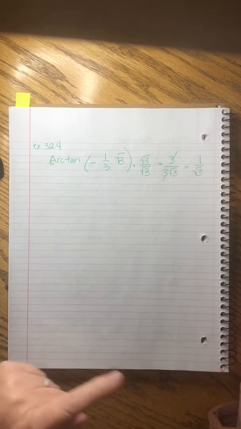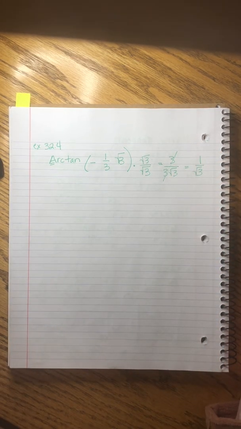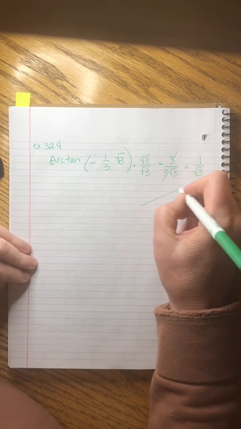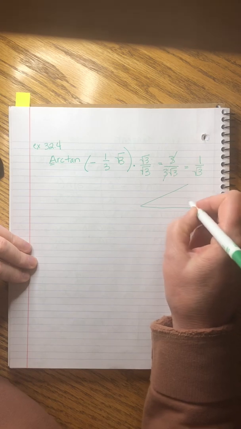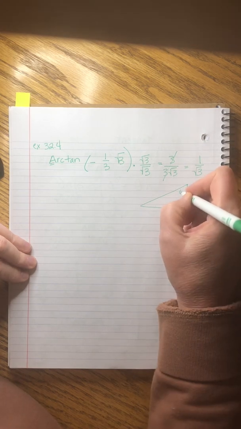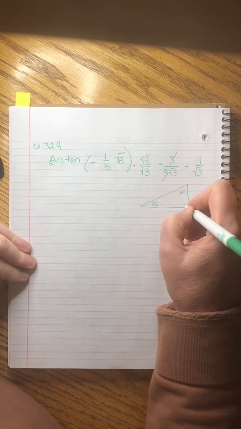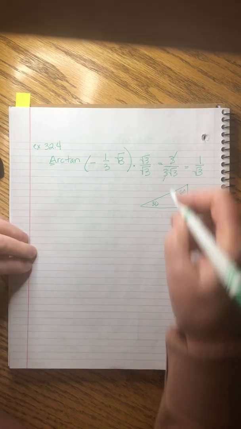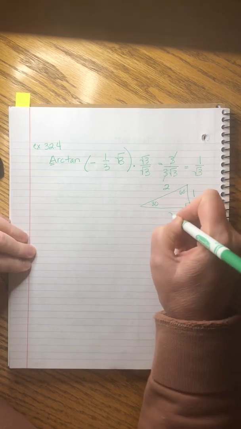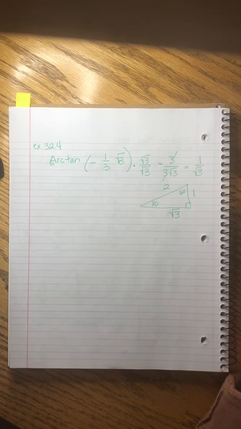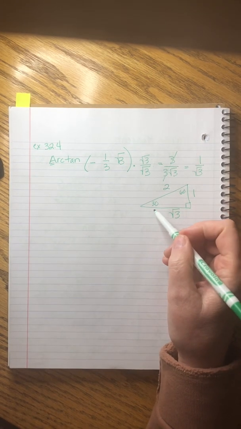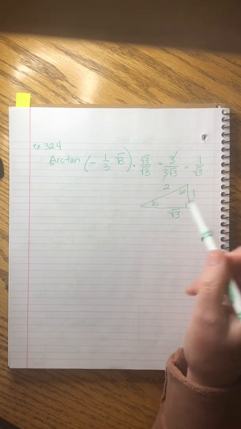That is definitely 30, 60, 90 territory, right? So let me draw that reference triangle and get my bearings. This is my 60 degree. This is my 30. There's my corner. It's a little wonky. This is the 2. This is the 1. This is the square root of 3. Okay? So the question is, how do I orient my triangle in my drawing?